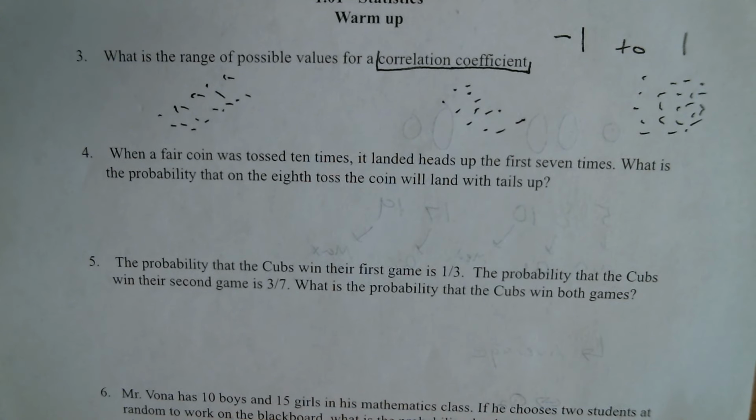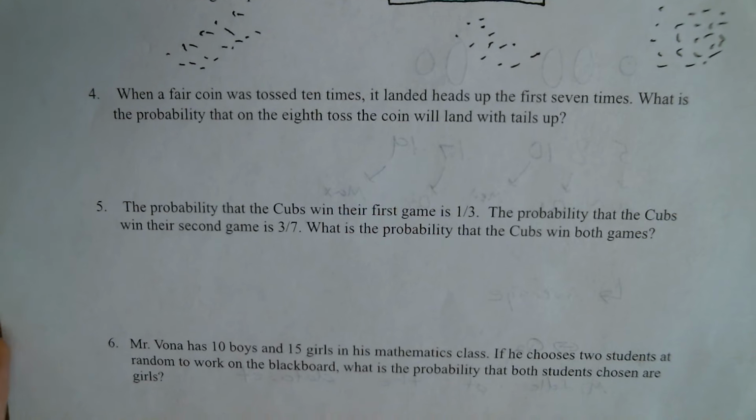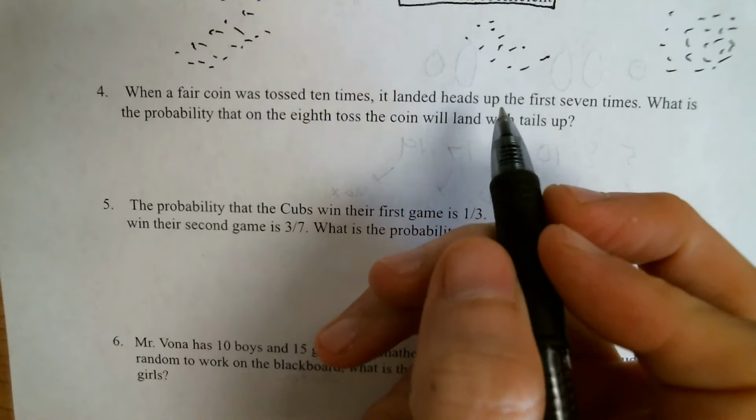All right. So when a fair coin was tossed 10 times, it landed heads up the first 7 times. What is the probability that on the 8th toss, the coin will land tails up? All right, so it landed heads 7 times in a row. What's the probability on the 8th toss that it will land tails up? This is what we call a trick question. A coin doesn't remember what it did on the previous flip. Each toss is what we call independent. So it doesn't matter that it landed heads the first 7 times.